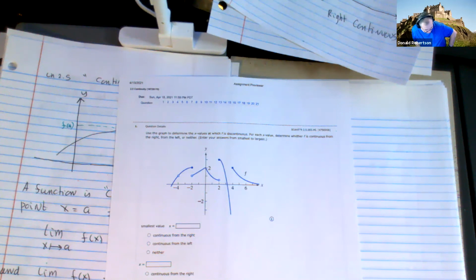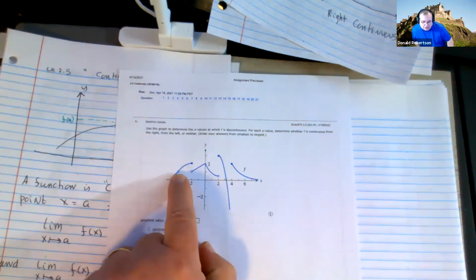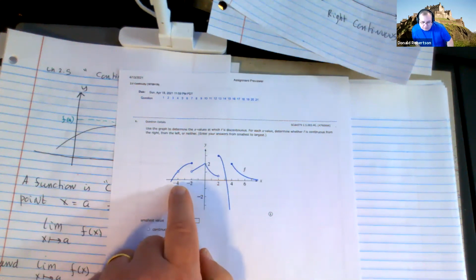Okay. And I'm going to start at x equals -4. This function is a removable discontinuity, right? That's what it was and still is. This function is not right continuous and it's not left continuous. What's the problem? Why isn't it either of those?